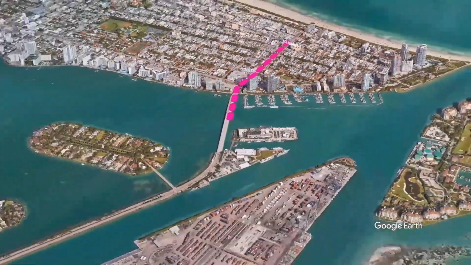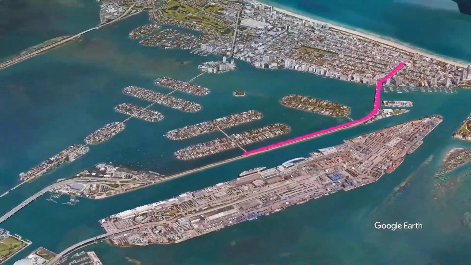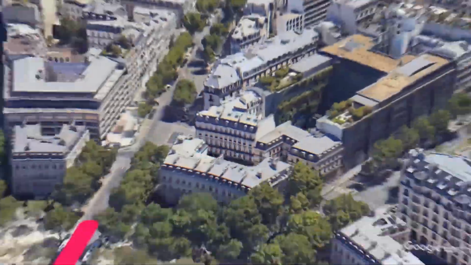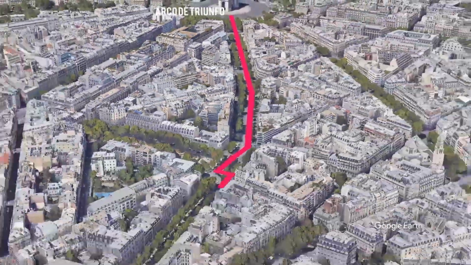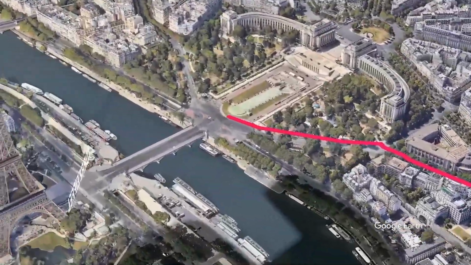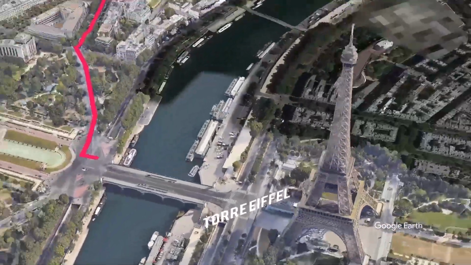In this tutorial, I will explain how to create a 3D tour with After Effects using Google Earth Studio. We will go through the entire workflow, from creating the tour with Google Earth's camera to integrating it into After Effects and animating the tour path in relation to the camera.